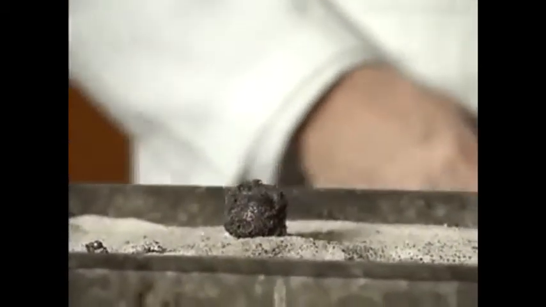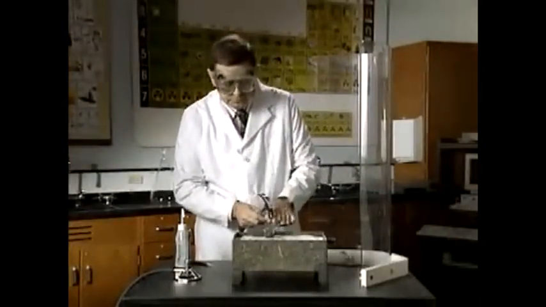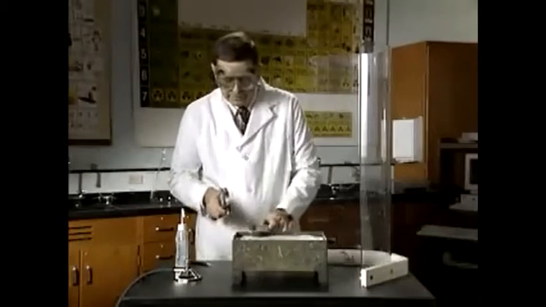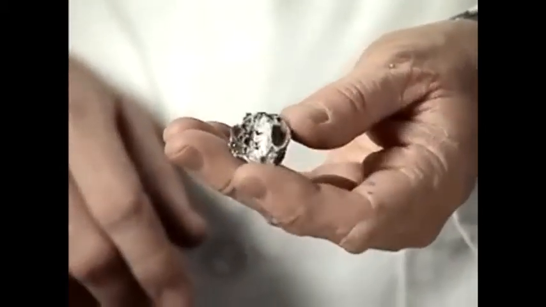Let's now use a hammer to crack off some of that ceramic. Here we see some of the crude ceramic that enclosed the metal. And here we see the metal, the pure iron that forms.